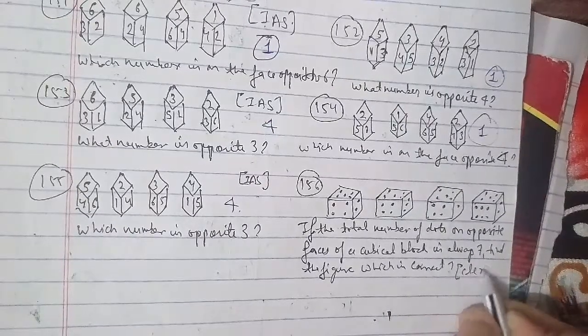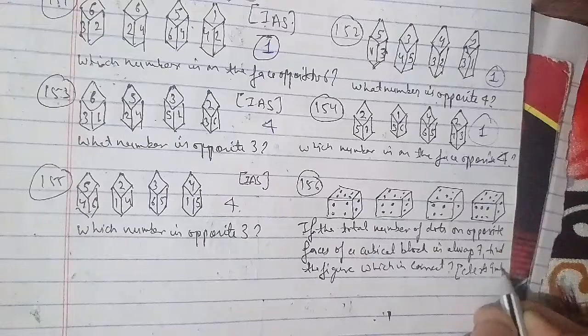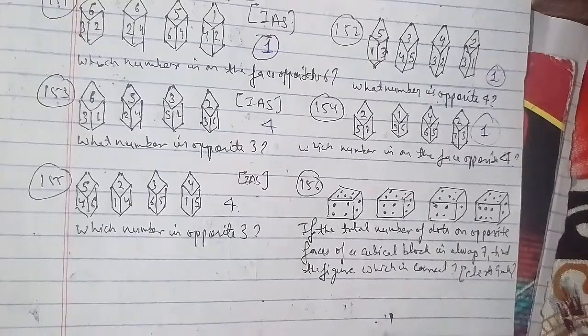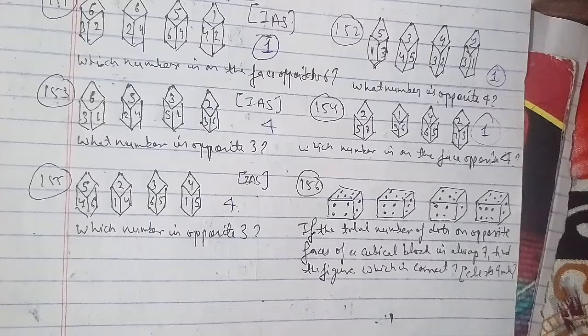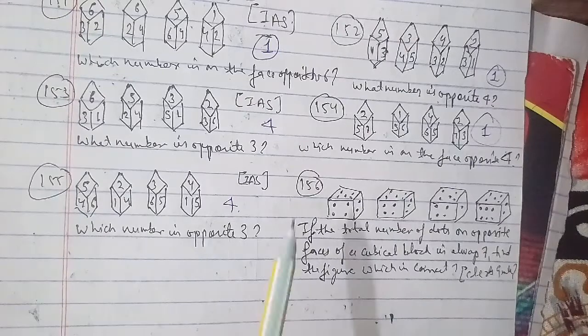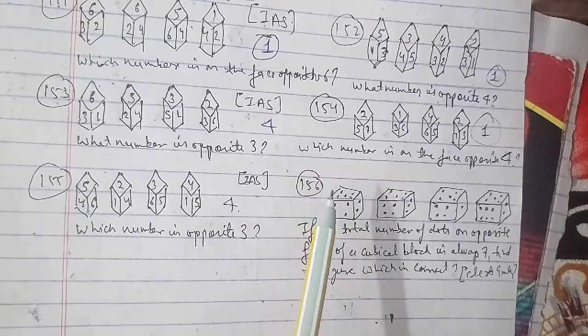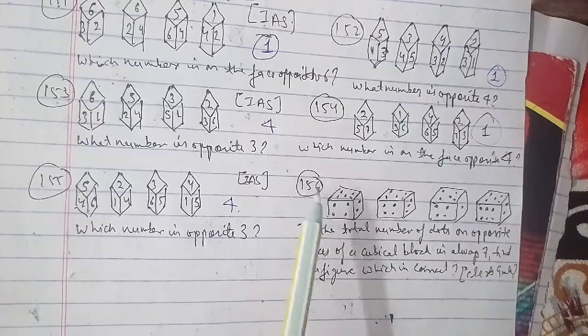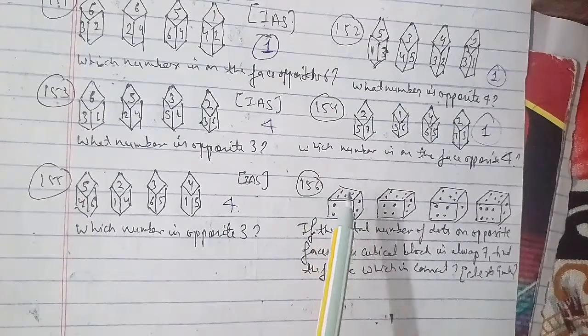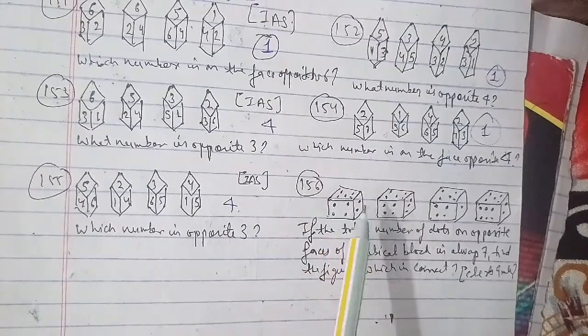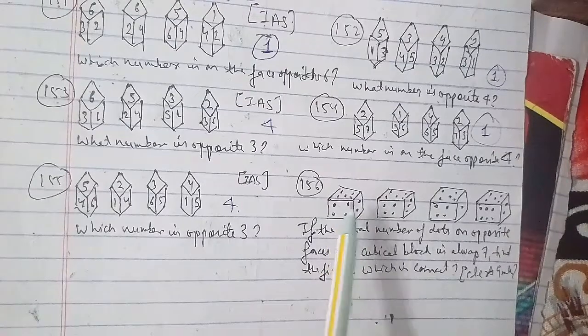So figures A, B and D cannot be obtained. These have been A, B, C and D. With the same cases, A, B, D cannot be obtained here. So the figure we have, your answer is just C1. C1 will be the right answer for this question as well.